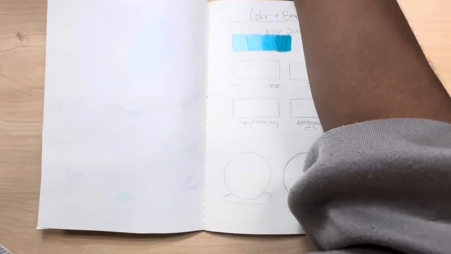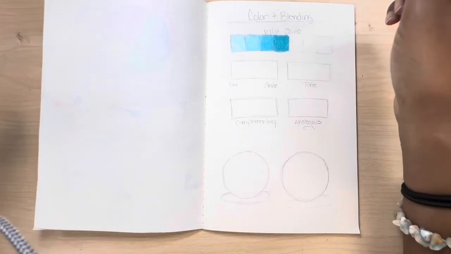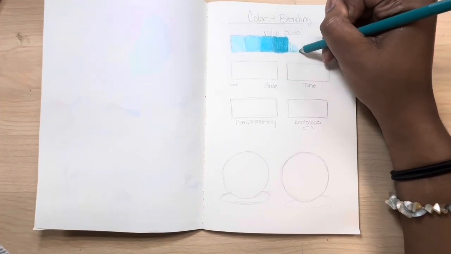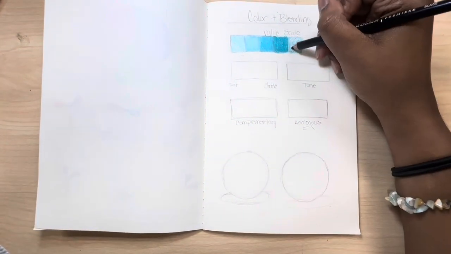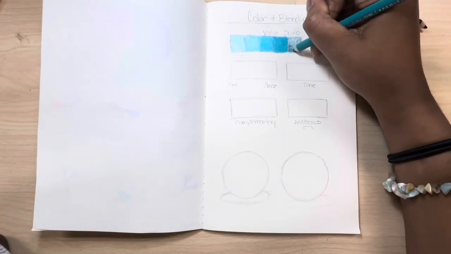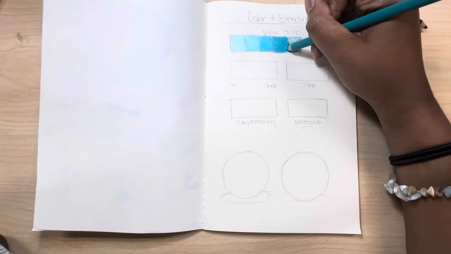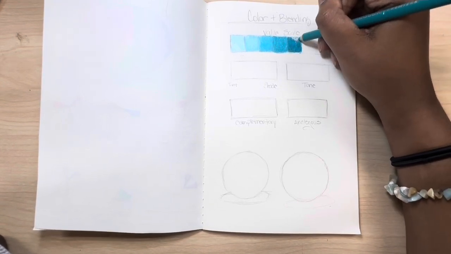Now I'm going to move on to creating shades. So a shade is a pure color plus black, and I'm going to do that on the right side of the value scale. I start by adding a base layer of a light blue, adding black on top of it very lightly, and then I'll go back over it with a light blue again. You'll see me do this multiple times to create darker values as I go across the value scale.